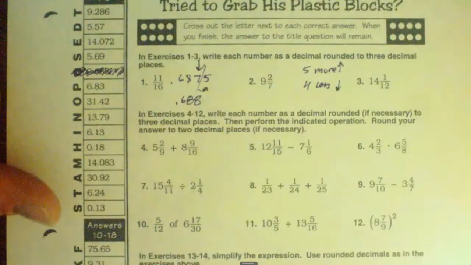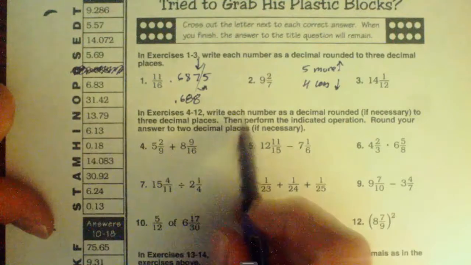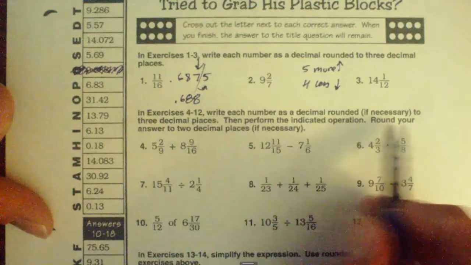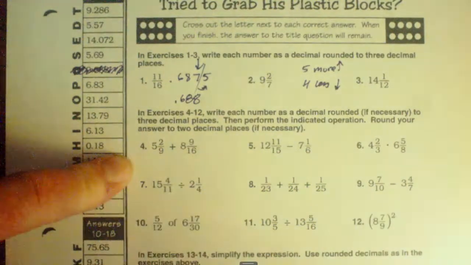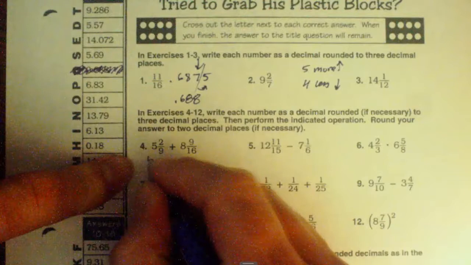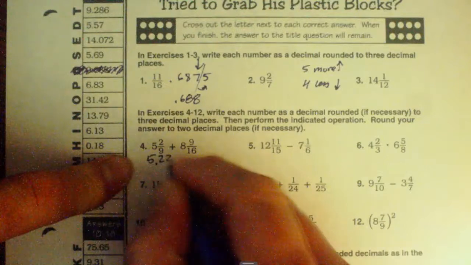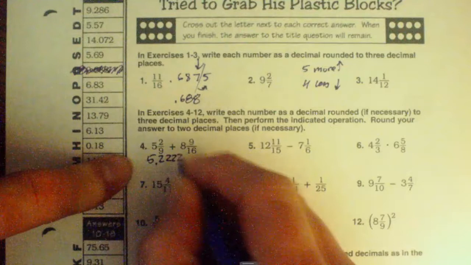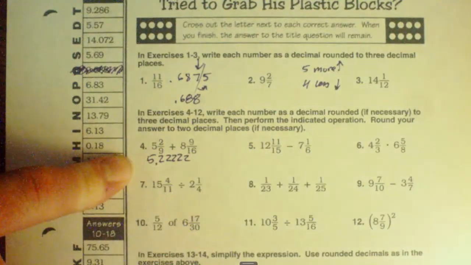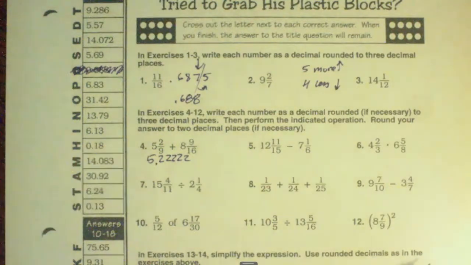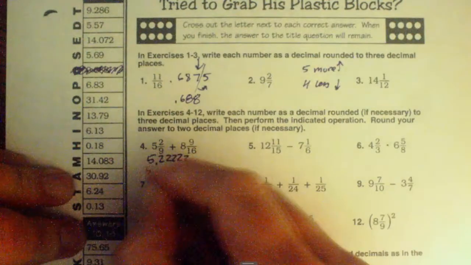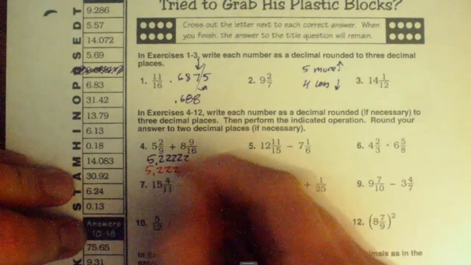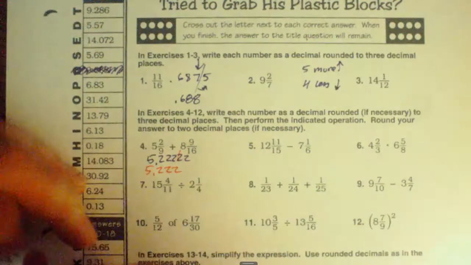Now, again, it's going to require you to read the directions here. Write each number as a decimal, round it, if necessary, to 3 decimal places, then perform the indicated operation. So we have to do 5 2/9. Now, 5 2/9, if you could put it in your calculator, is going to be 5.222. It just keeps going on and on and on. Okay, so that rounded would just be 5.222, because that last 2 there isn't enough to move that up.